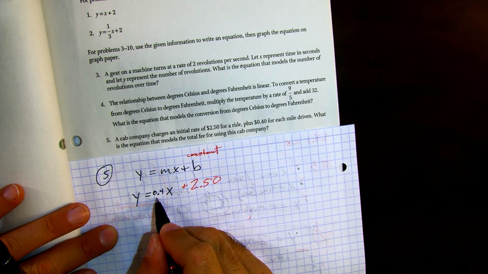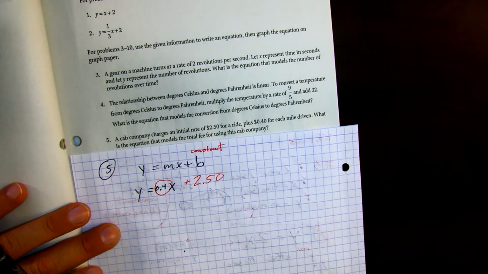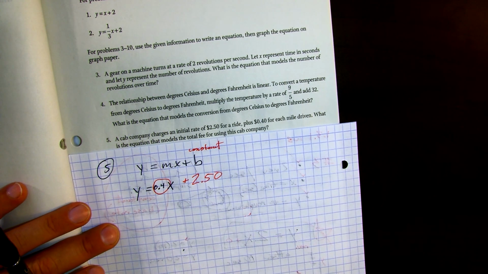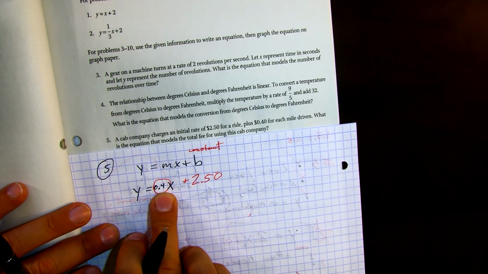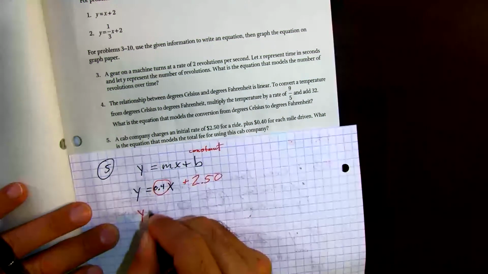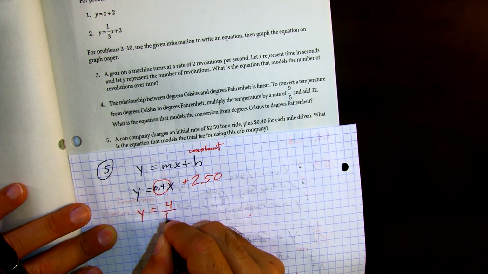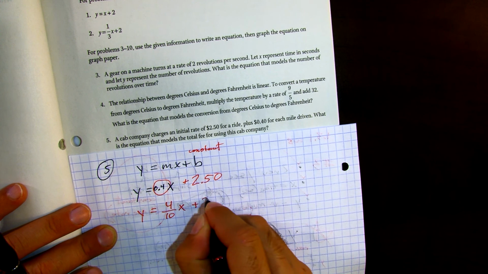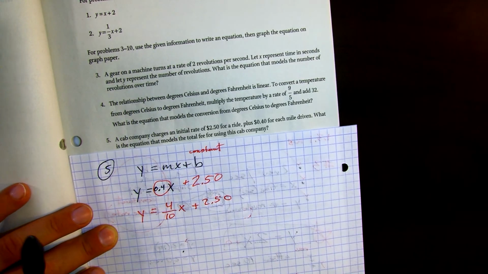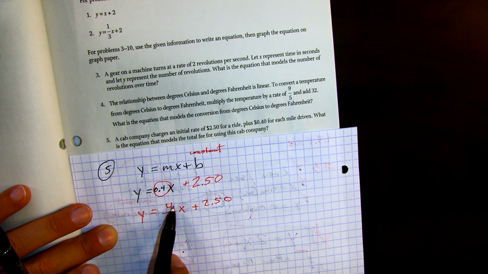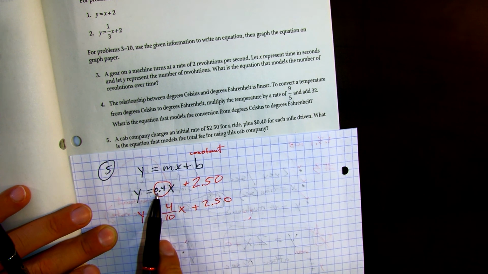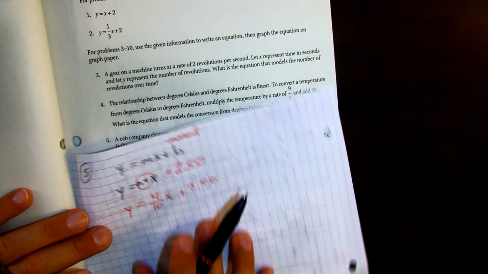Okay? Now you may look at this. Look at this right here. Read that. What does that say? It's not 0.4. How else could you say it? 0.4 or 4 what? 4 tenths. Right? This is 4 tenths. If you take 4 and divide it by 10, you get 0.4.